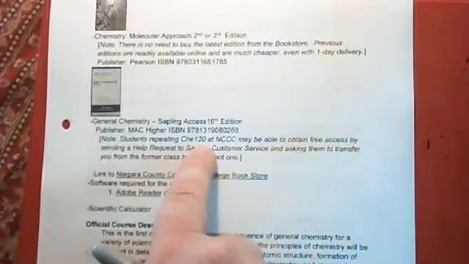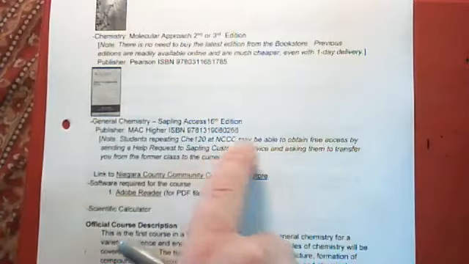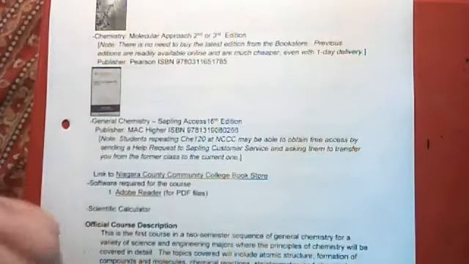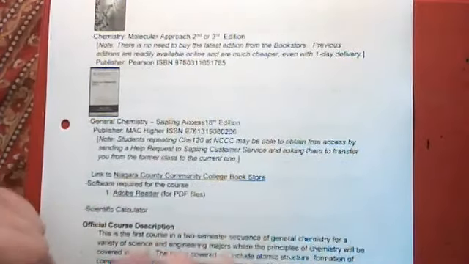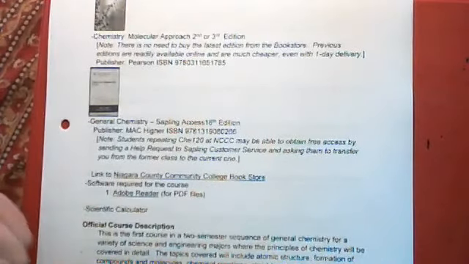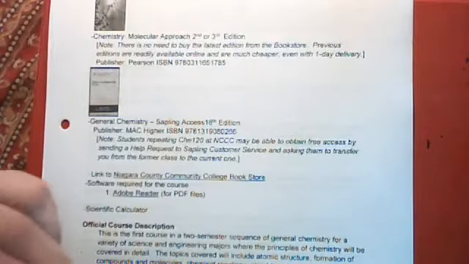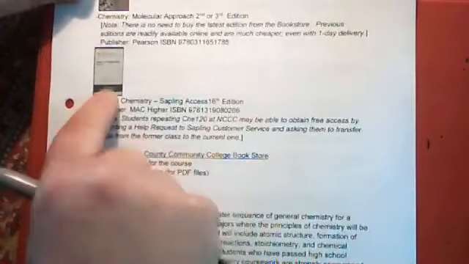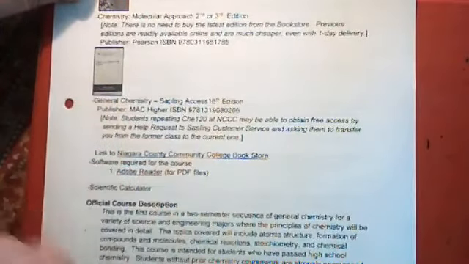If you're repeating Chem 120 at NTRIP, you may actually be able to get access to Sapling free this session if you send a help request to Sapling's customer service. They might hesitate, or they might try to talk you out of it, but ultimately, if you persist, they might actually transfer your name over for free. Okay, so be sure you get the Sapling, because we will definitely be using that.